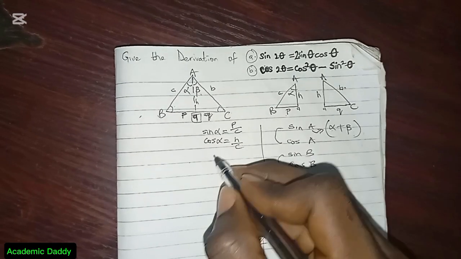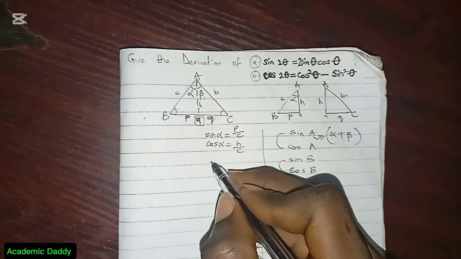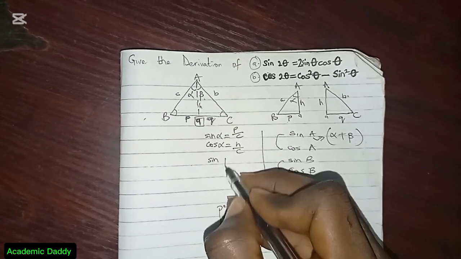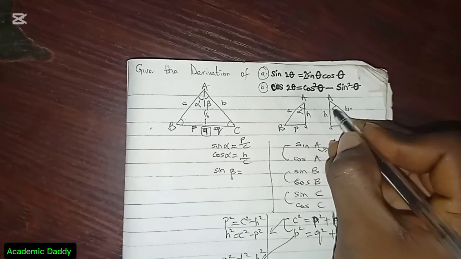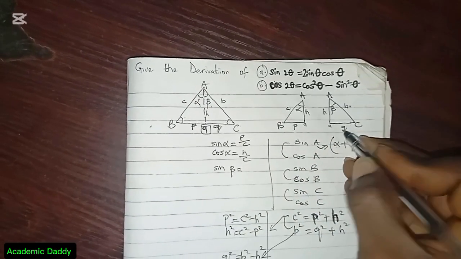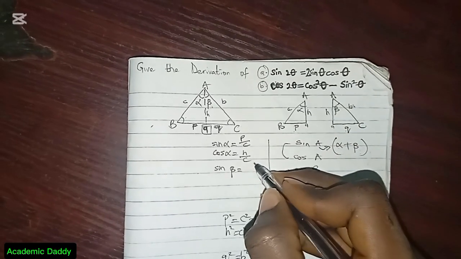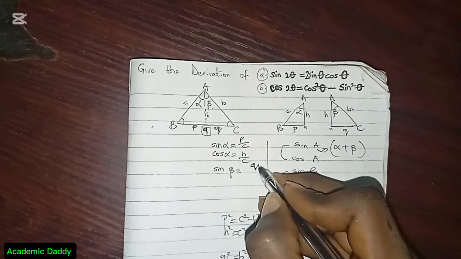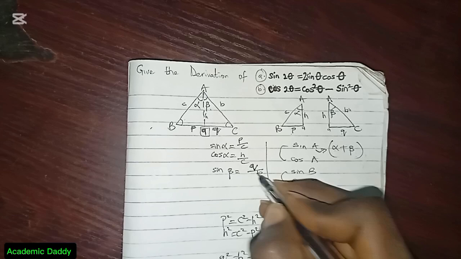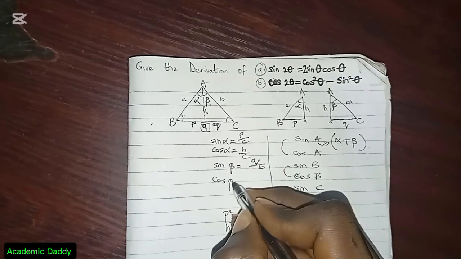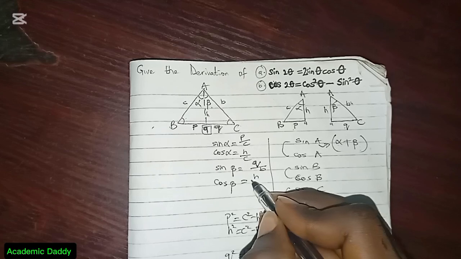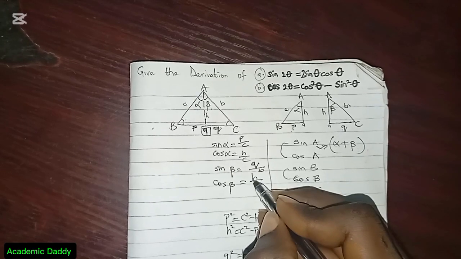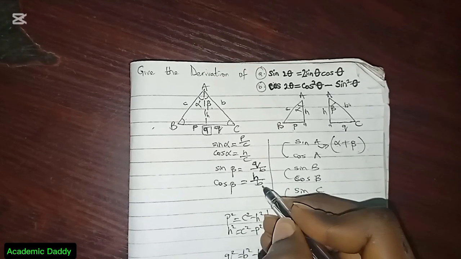Now let's get sine beta. Sine beta will be equal to, this is beta, opposite over hypotenuse, that is Q over B. Then cos beta will be equal to adjacent over hypotenuse, which is H over B.